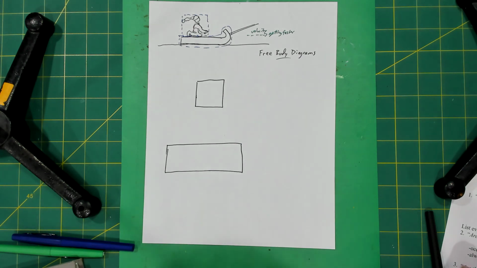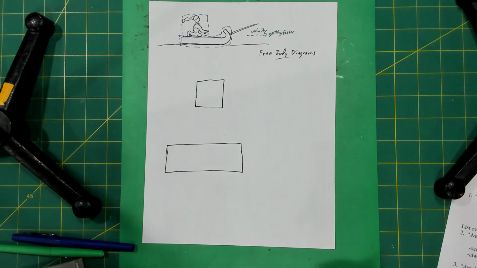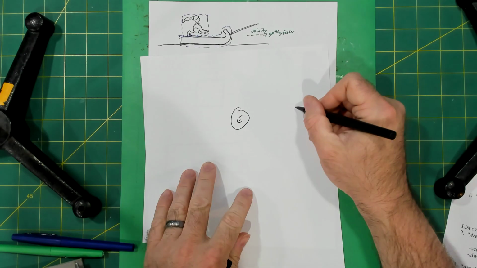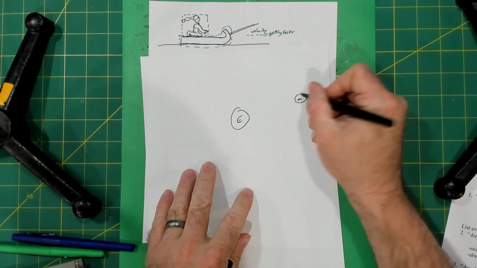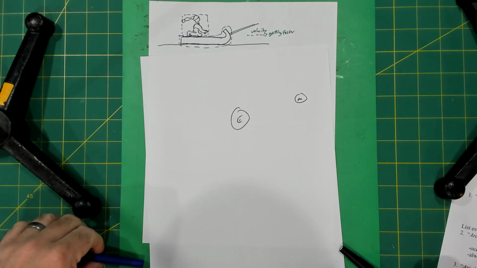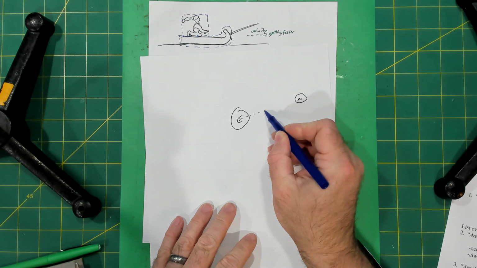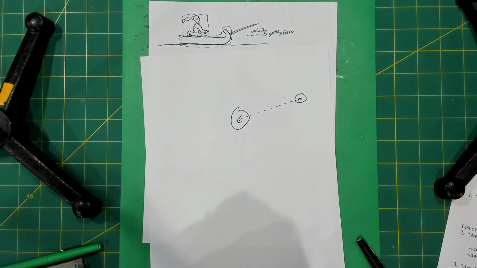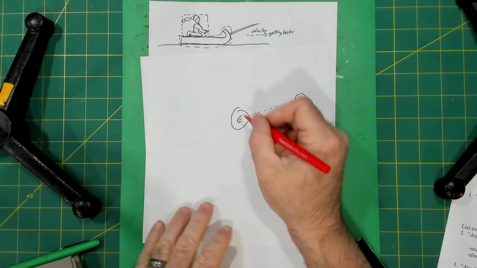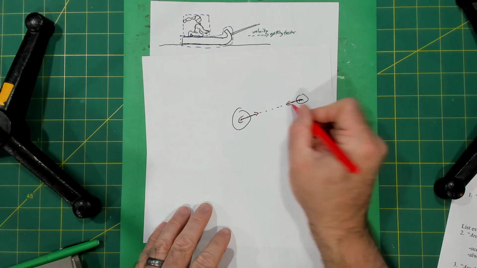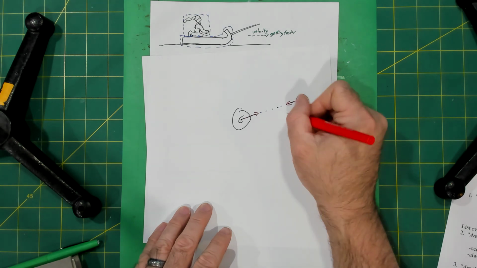If I had two objects with a gravitational force between them, maybe here's the Earth and here's the moon. Drawn not to scale, clearly. Well, there'll be a force that acts along the line between their middles. And so the Earth is going to get yanked on by the moon, and the moon gets yanked on by the Earth. That force acts between them.